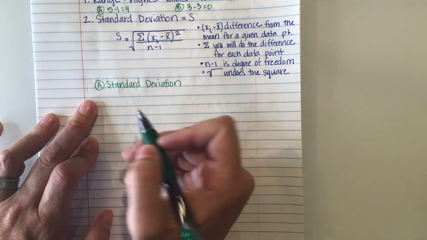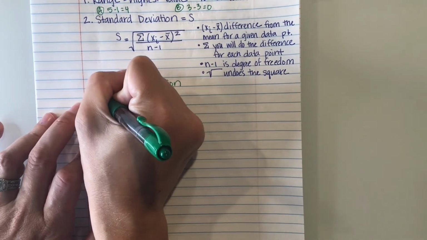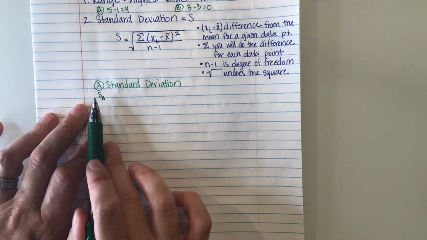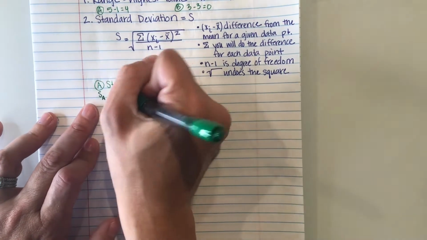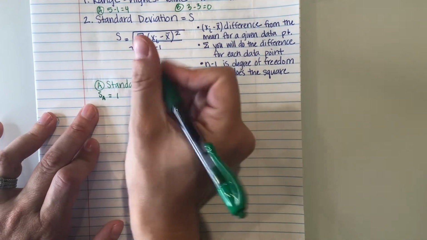So how would we do that? Well, I'm going to do S sub A. So I know I'm doing the standard deviation of group A, so to speak, is going to be equal to, and I'm just going to go through my values.